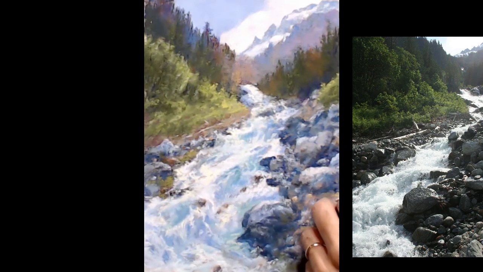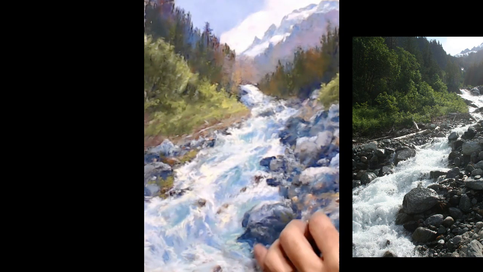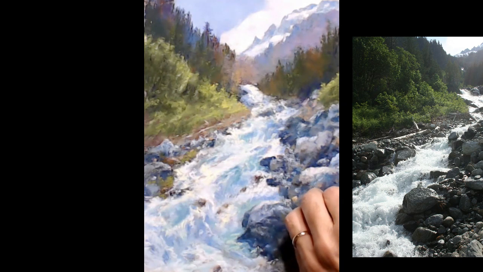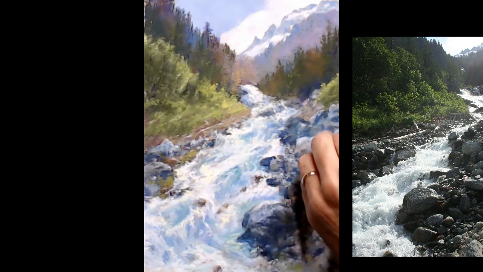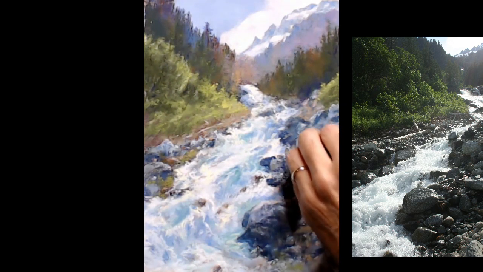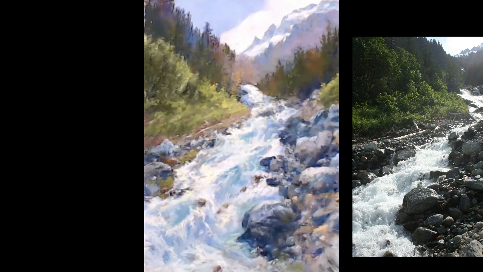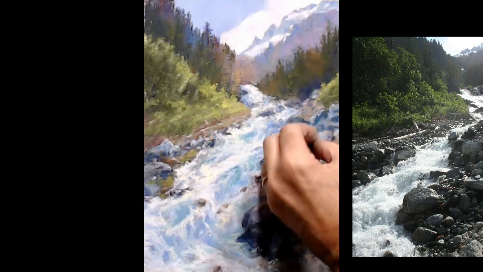There's a little more overlap of the river onto the left bank. See some of the ripples, some of the large surges of water are covering up some of those rocks. And I brought a little more moisture down into the lower right section by a little bit lighter values to show that some of the water does seep along those rocks on the right.